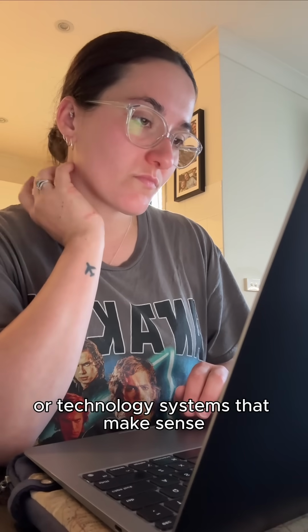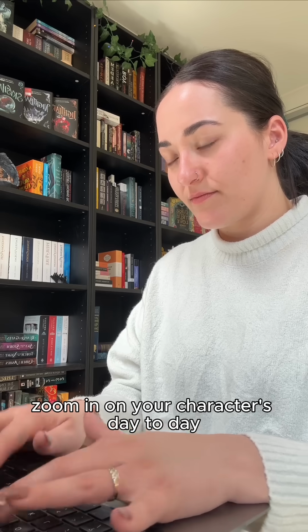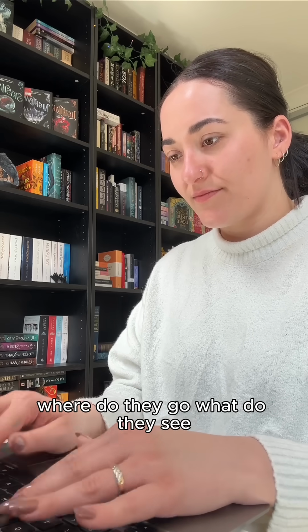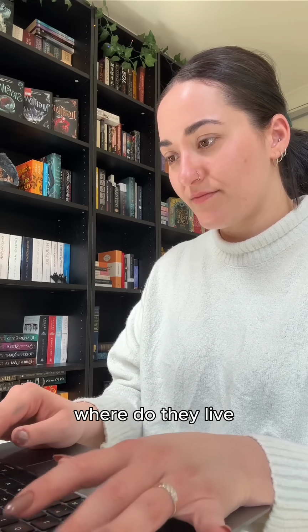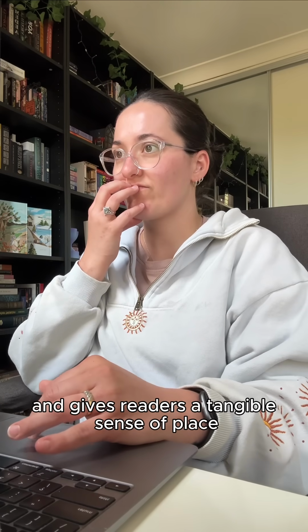Step 5, you need to think about the everyday life that exists within your world. Zoom in on your characters' day to day. Where do they go? What do they see, hear, smell, touch? Where do they live? Unpacking these ordinary details makes your world feel real and gives readers a tangible sense of place.